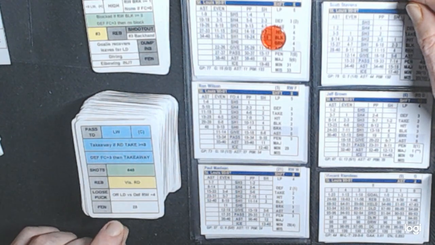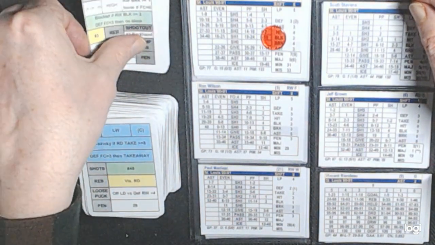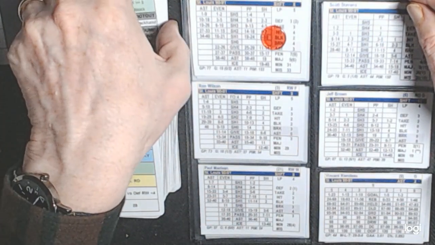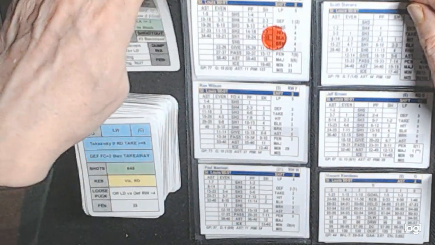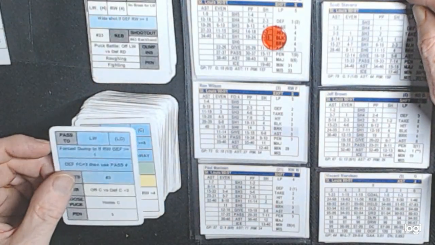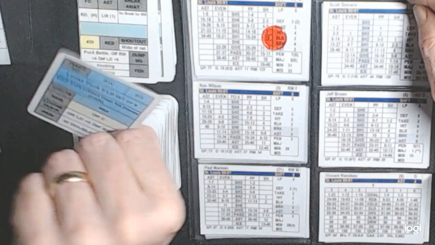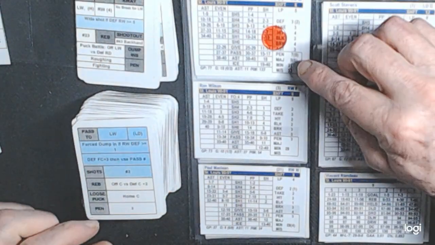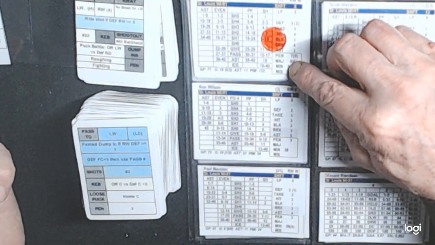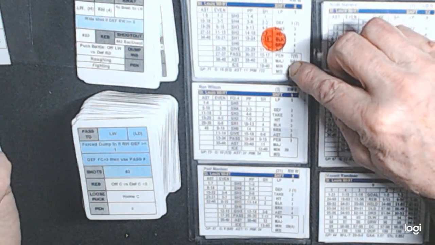So the 3 gives us, sorry, I've got that wrong, haven't I? The penalties come from the previous card and the 3 is less than a 5, so it's a major penalty against Rich Sutter.